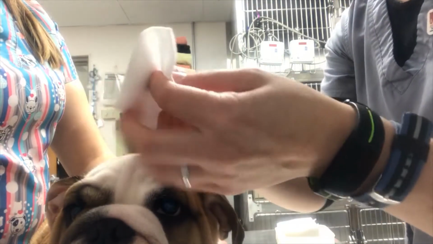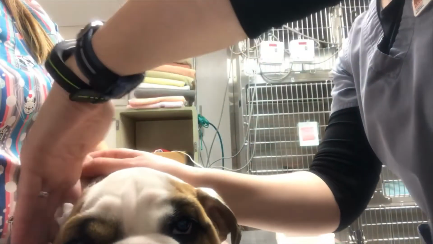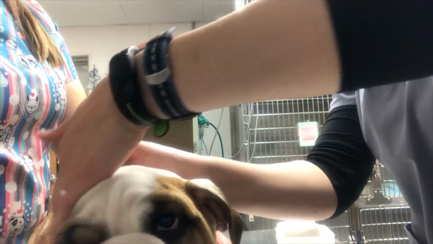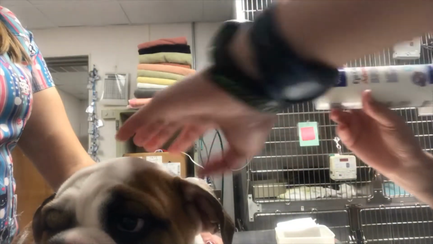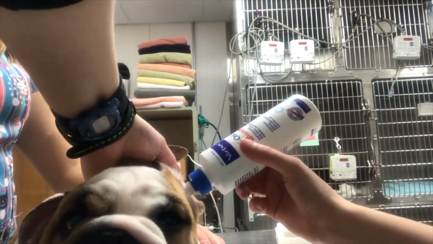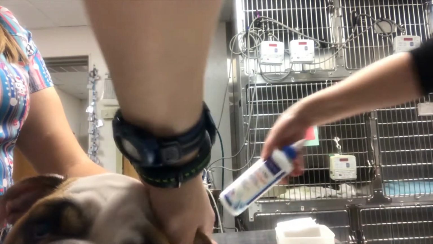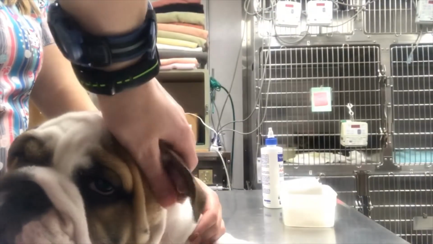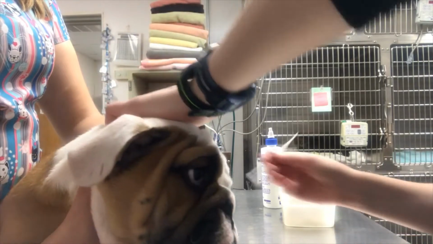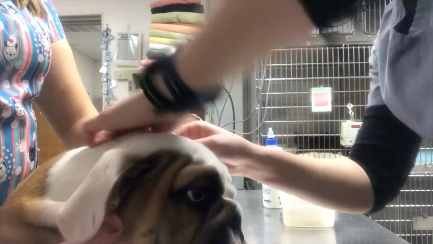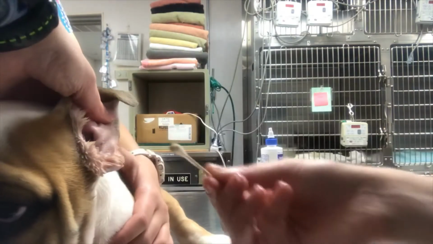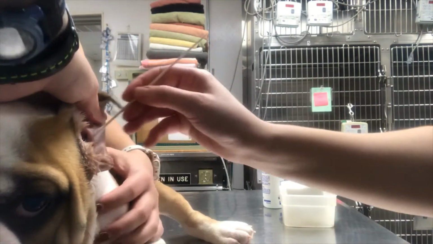You're going to just put a little bit around my finger so I can get down in the canal good, and I'll do a good wipe around. This will help dry out the canal as well in preparation for any ear medications that are having to go in. And then repeat the process on the other ear. So again, fold the ear back, squish some of the ear cleanser down in there. Squish around, let it squish, that will help loosen up any debris. Then go in with the cotton swab to get the debris out that has been loosened up from the ear cleanser.